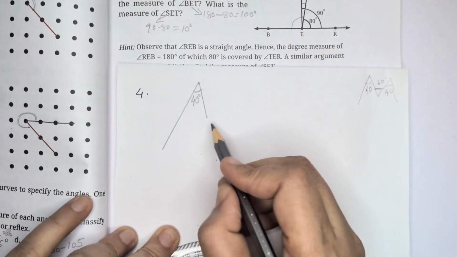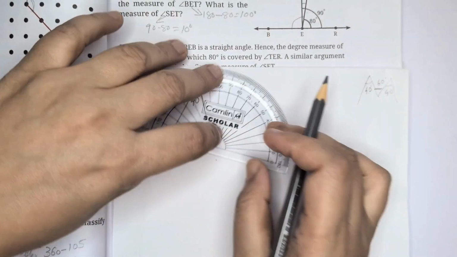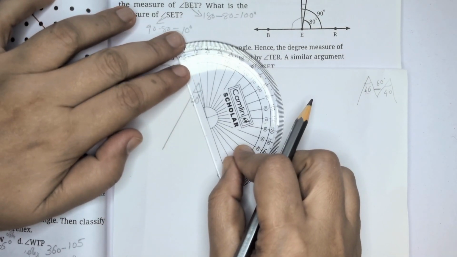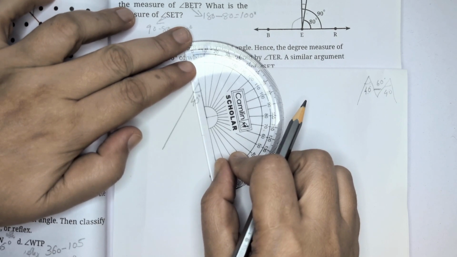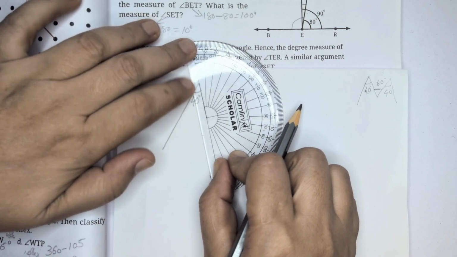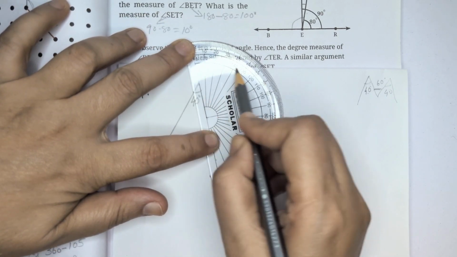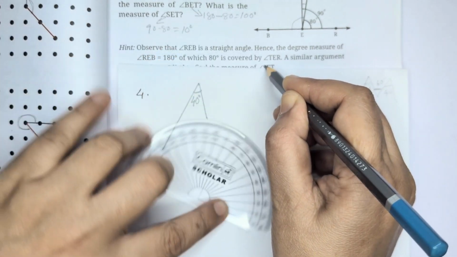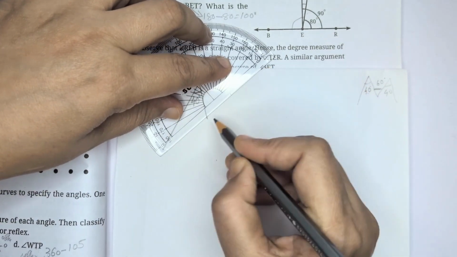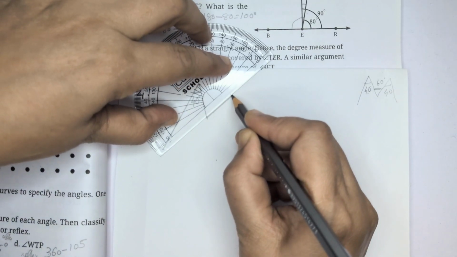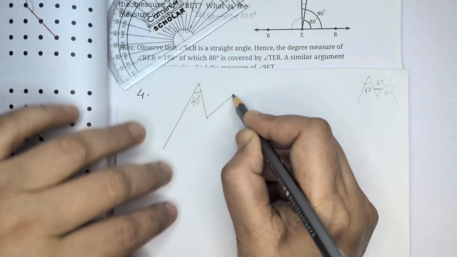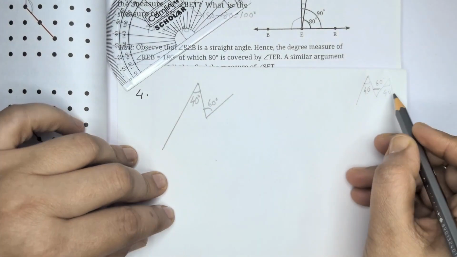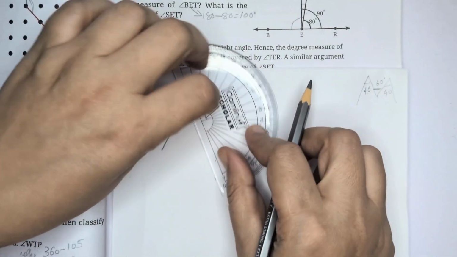Then next is supposed to be 60 degrees. From here we need 60 degrees. So keep this as the vertex. This is the line. 60 degrees from this side. 50, 60 is coming over here. It will come 60 degrees. Then again 40 degrees.